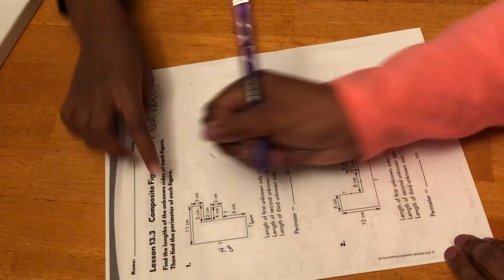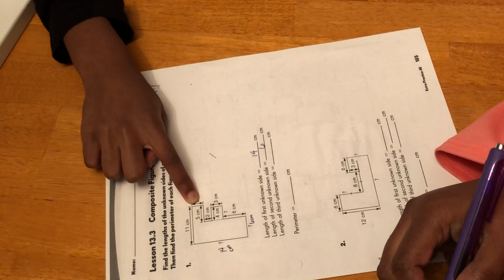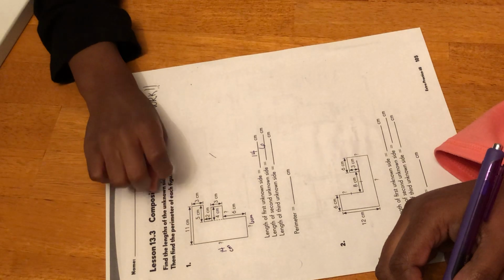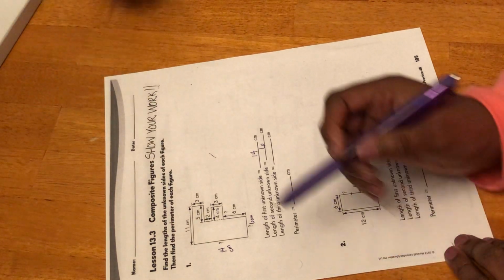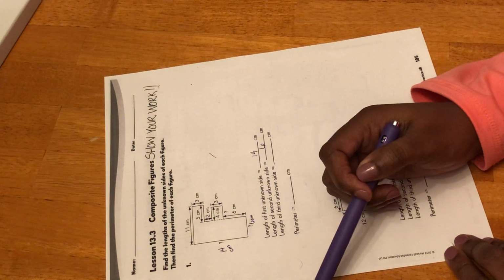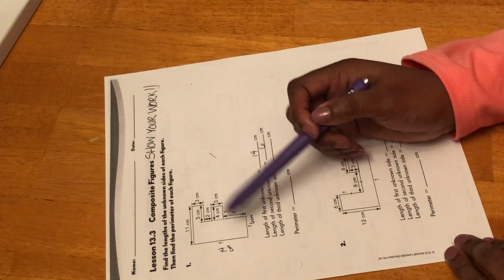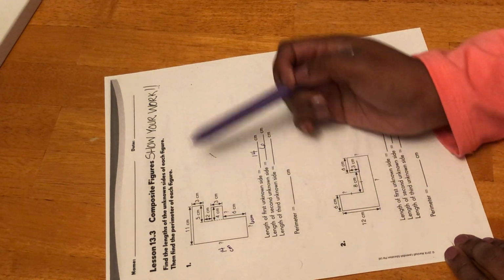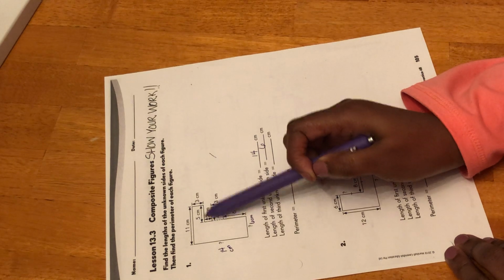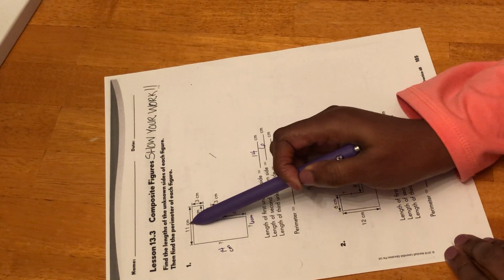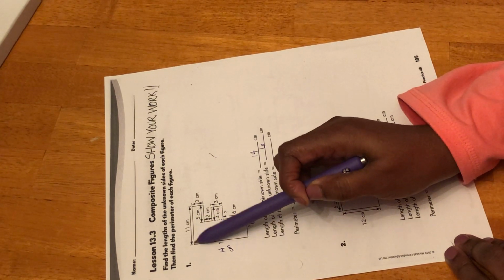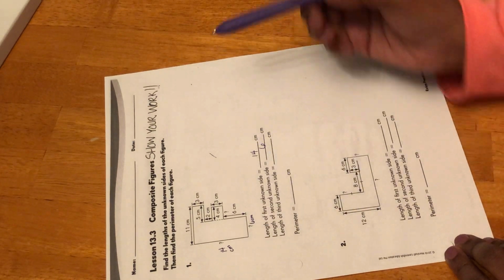Because the length right here is 5 centimeters, and 11 minus 5 equals 6, and if you add them, it is 11. Okay, that would be a way to check it. She's exactly right. So I look here, and I can see this piece is 5, so to make the rest of that, I have to add 6 onto it.